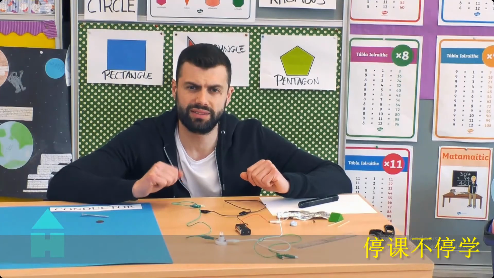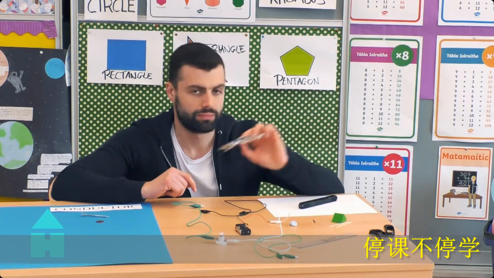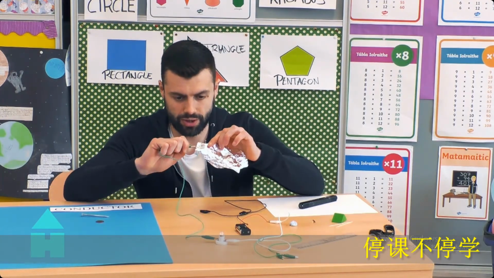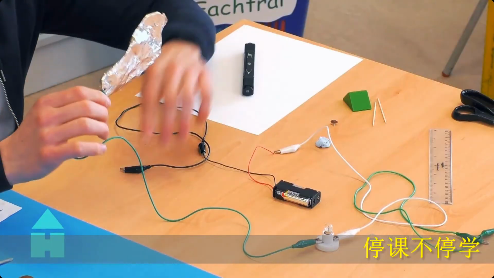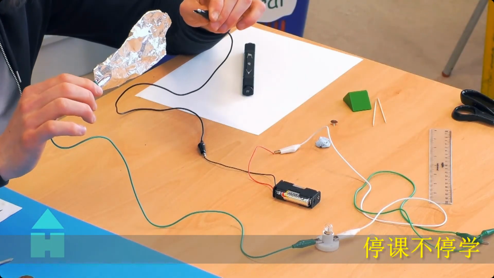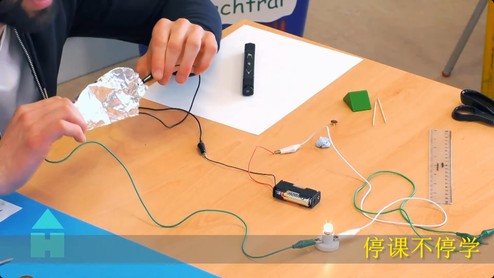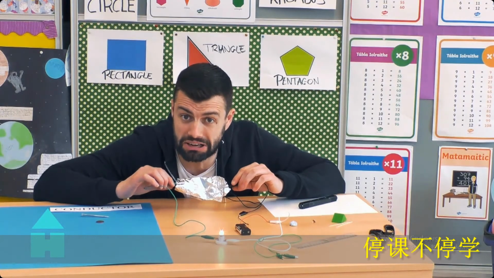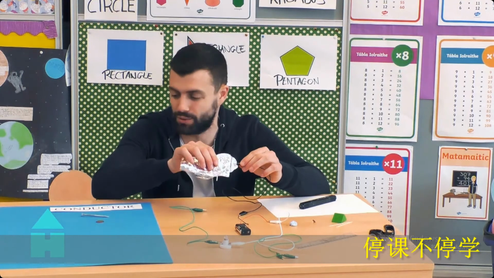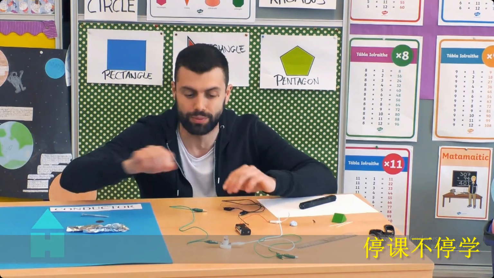Let's try the tin foil next. Green wire attached. Black wire. Predictions, please. Is it going to be a yes or a no? It's a yes. The bulb is lighting. So that means that tin foil is going here in our conductor pile.